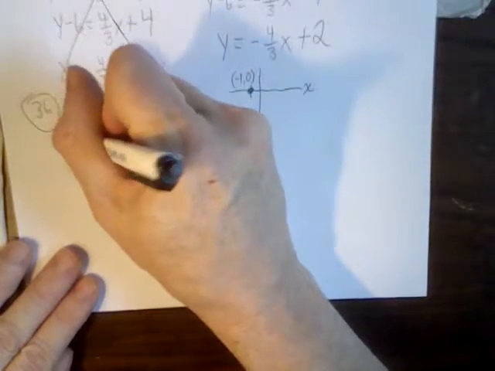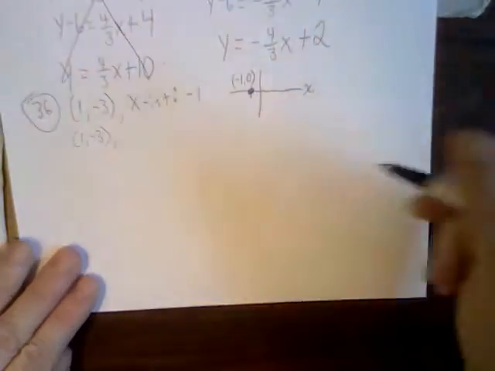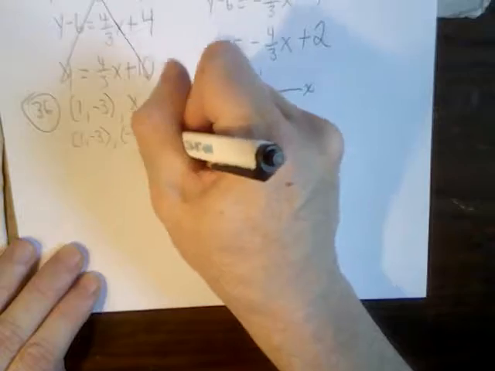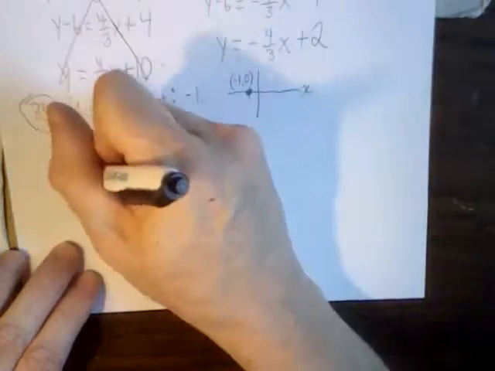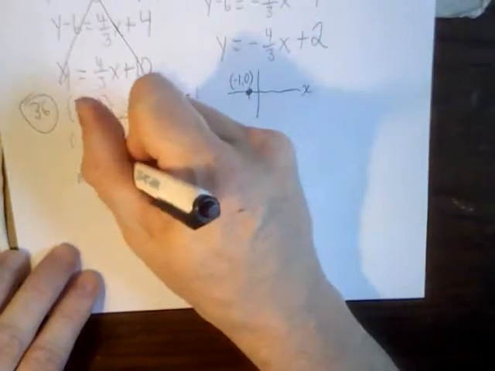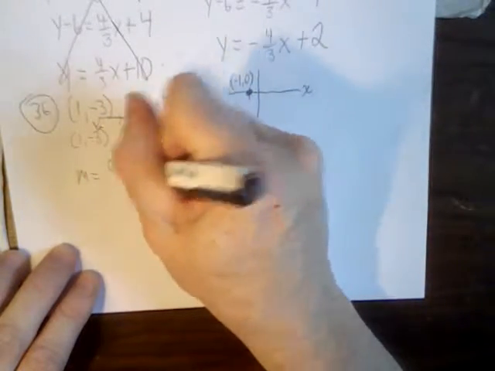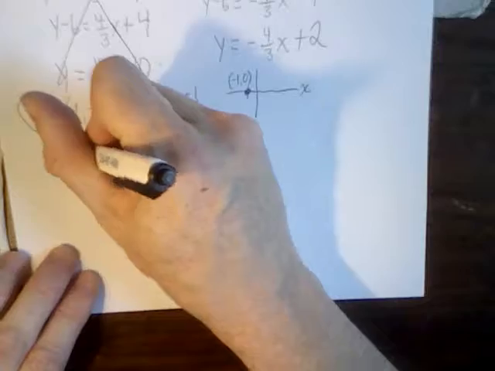So let me rewrite this so I can do my little arrow thing. It's 0 minus negative 3 for the slope in the numerator, all over negative 1 minus 1.